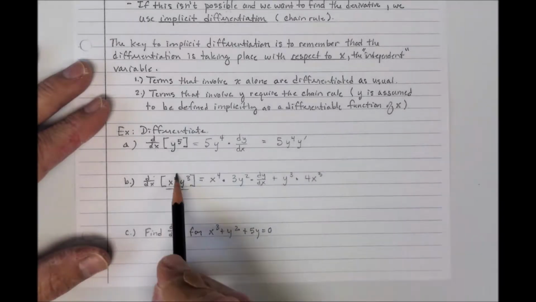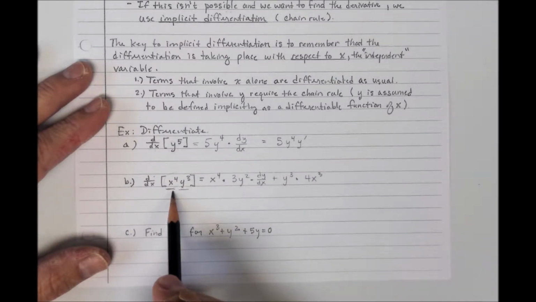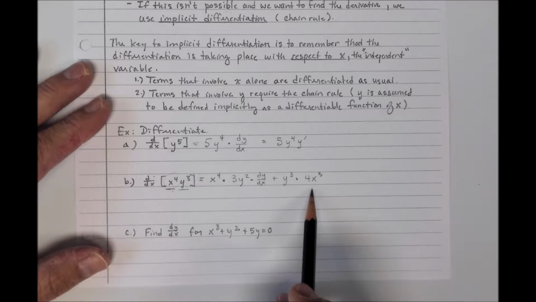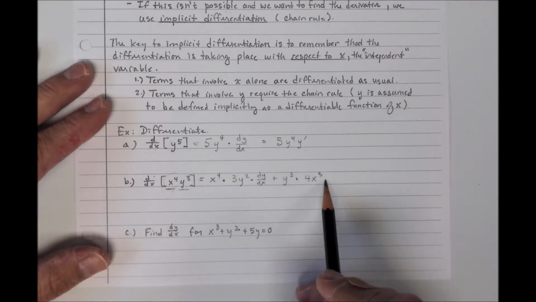Because this first term just has x, when I take the derivative of it, I take the derivative as I have been doing in the past three sections, and I just use those rules. Now, if you wanted to think of it as dx/dx, well, dx over dx is kind of like 1, so that's why it's not written down.